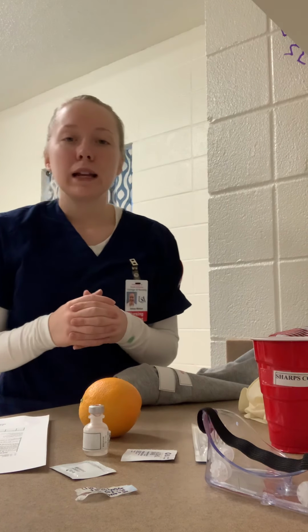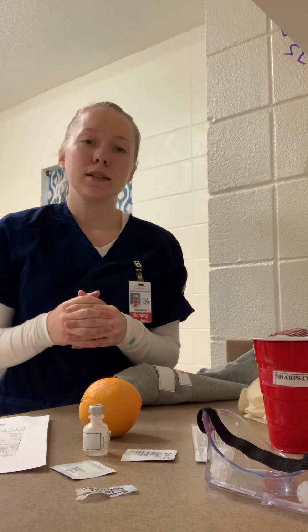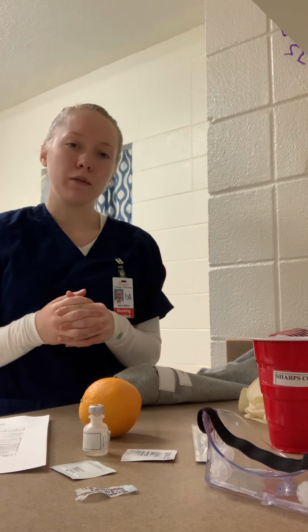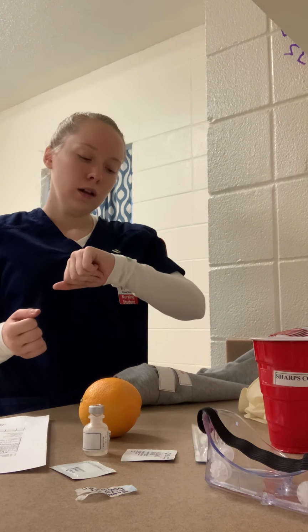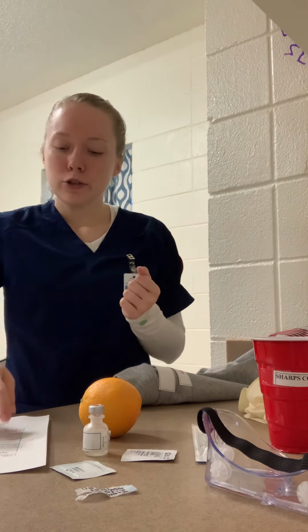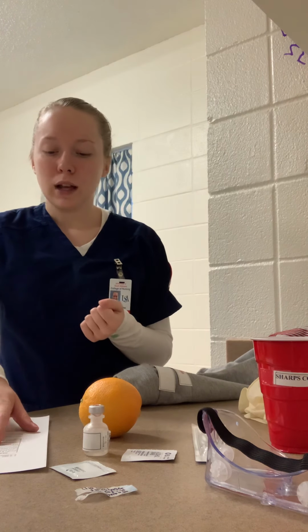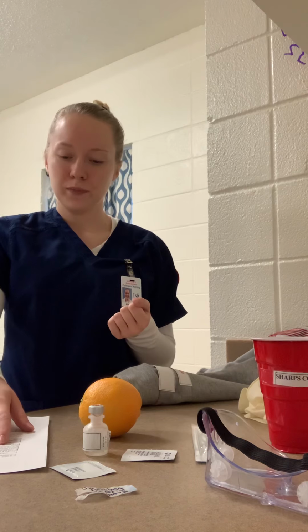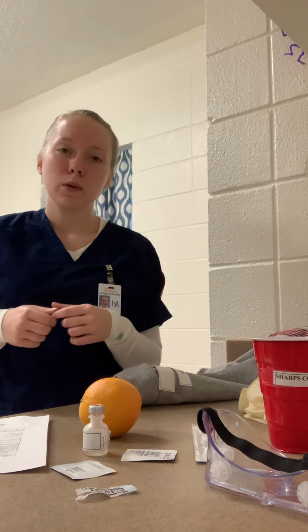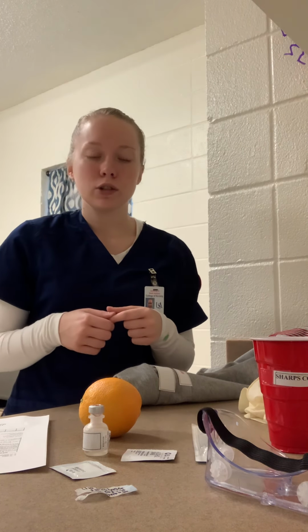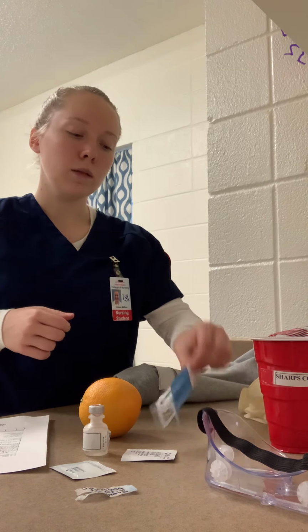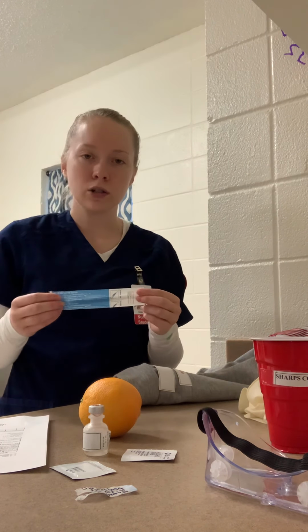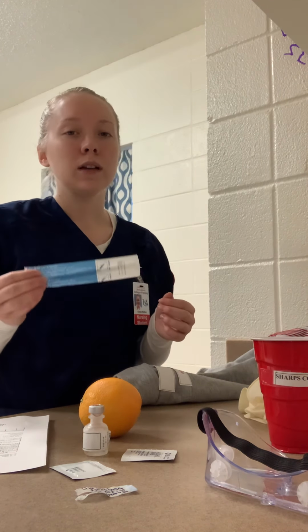Okay, so the next thing I would do is verify that it is the correct time for administration of the medication. It is 12 p.m. Mr. Jones is to be administered heparin every 12 hours, and he has not had a dose in the past 12 hours. In selecting the correct equipment for the subcutaneous injection, I'm going to be using a 1 milliliter tuberculin syringe with a 25 gauge 5/8 inch needle.